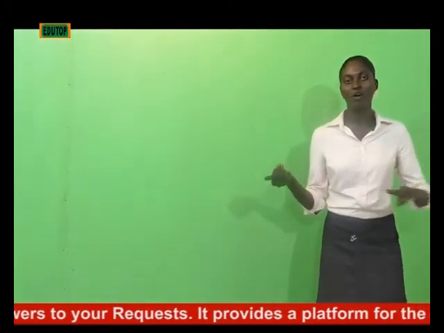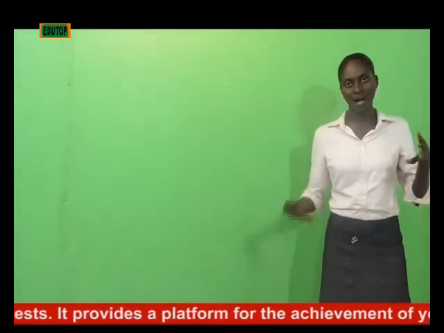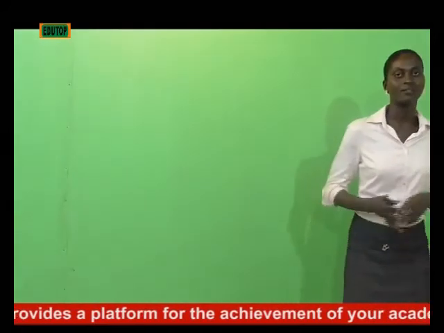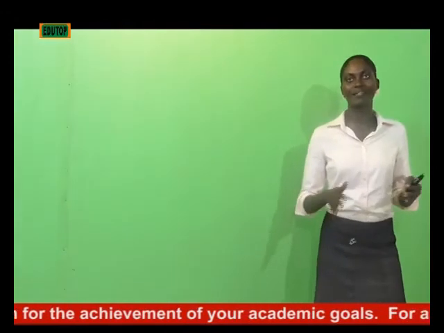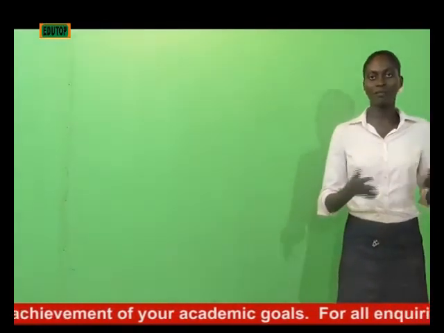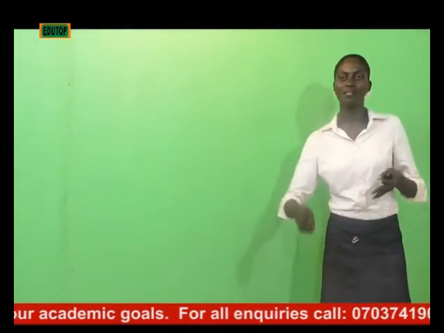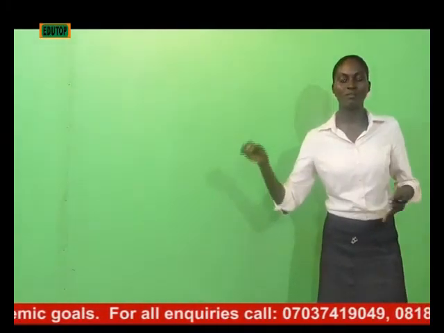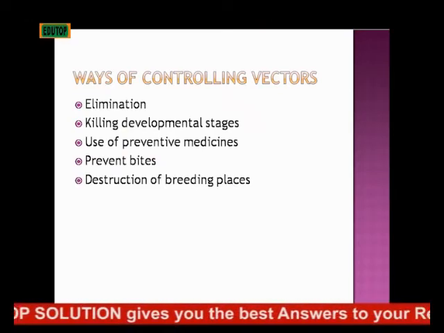They are not themselves causers of diseases. That is, vectors don't cause diseases on their own, but they carry organisms that cause diseases. So they are like a middleman between the disease-causing organisms and the other organisms that they want to affect or infect. And what are the ways by which we can control these vectors? Number one is elimination. You make sure that they are not found around you.